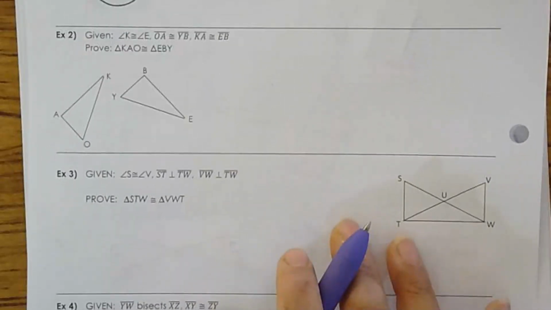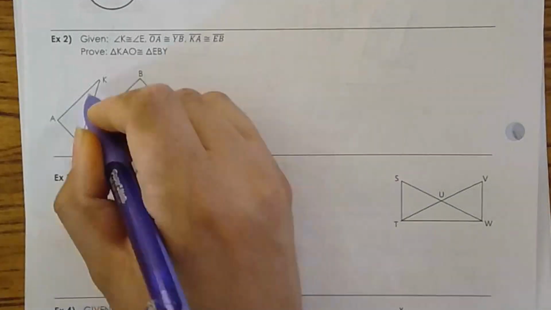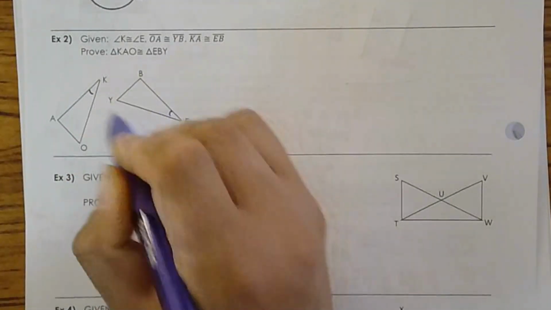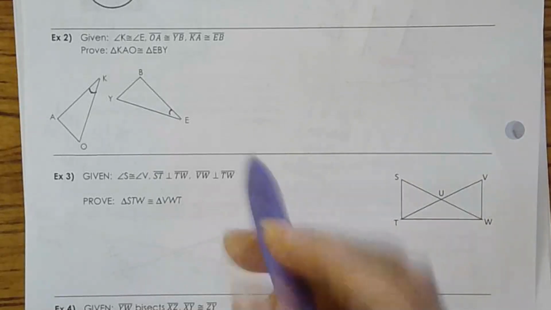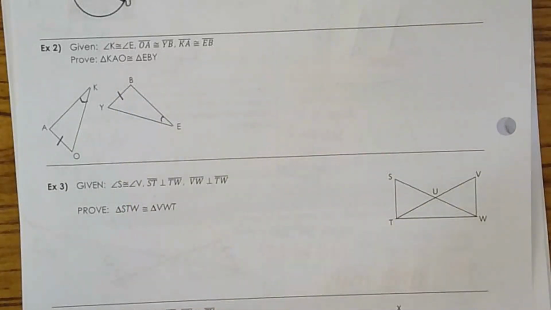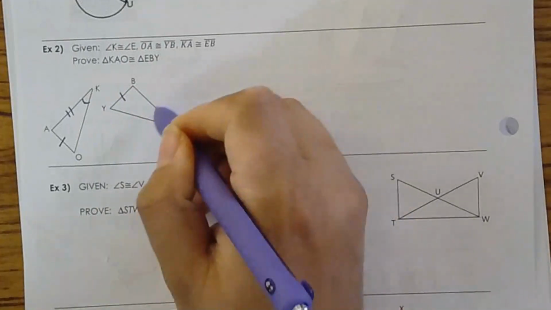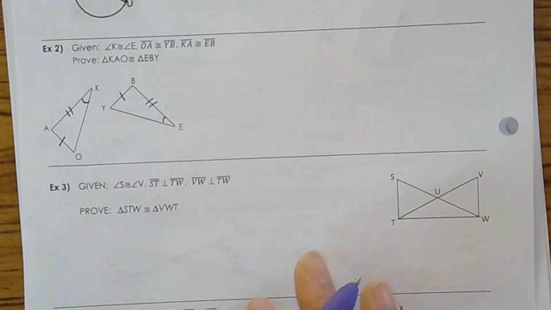Moving on to number two, it says, given that angle K is congruent to angle E, and again, the first thing you should start doing is marking your diagram. Then we have OA is congruent to YB, and finally KA is congruent to EB. And that's all that's given to us. We don't have any other givens.